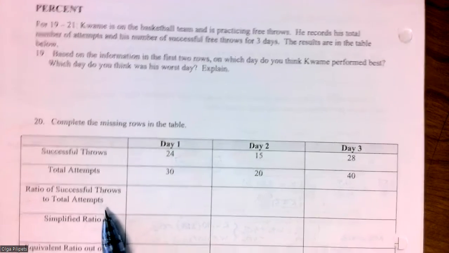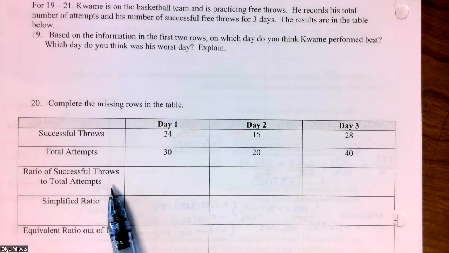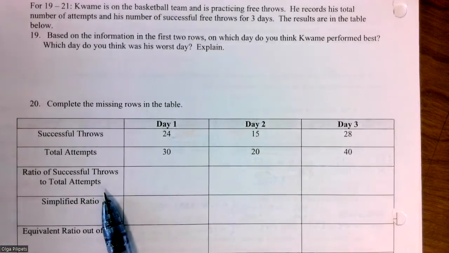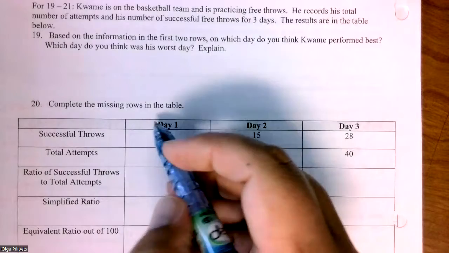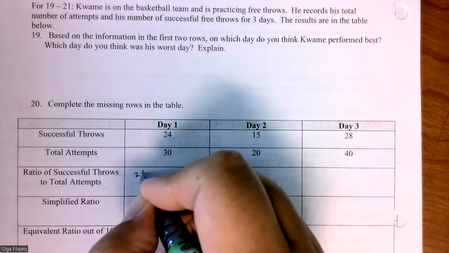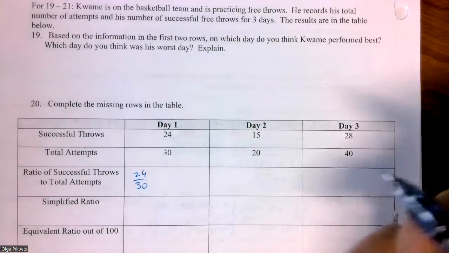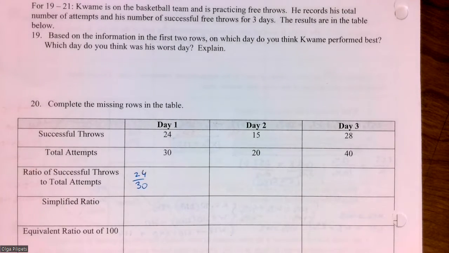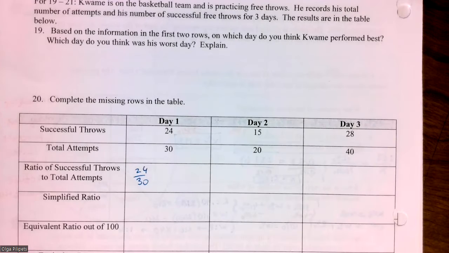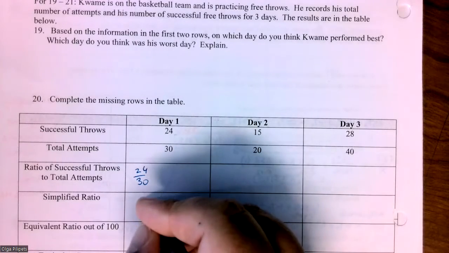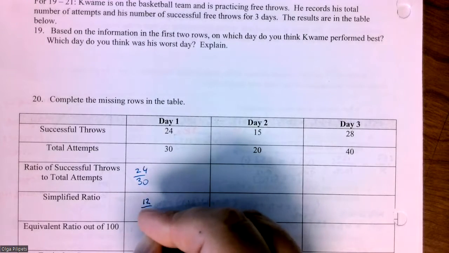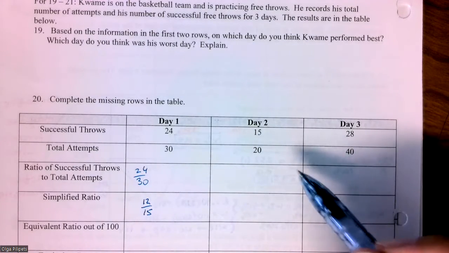It's asking us to fill out the ratio of successful throws to total attempts. So on day 1, it was 24 to 30, which simplifies to 12 over 15. Okay.